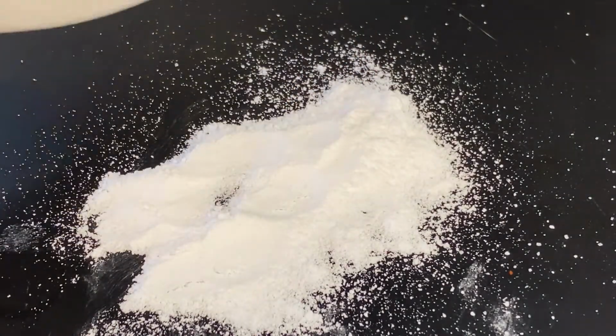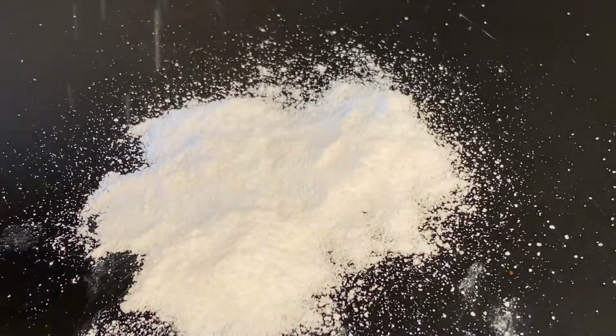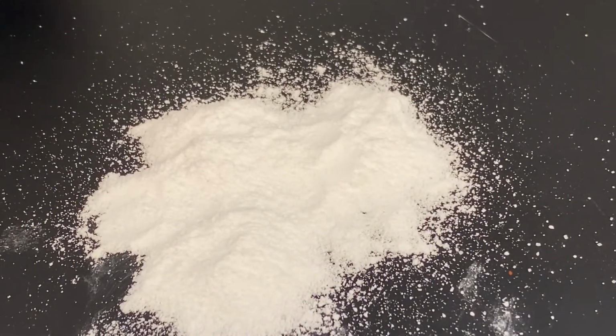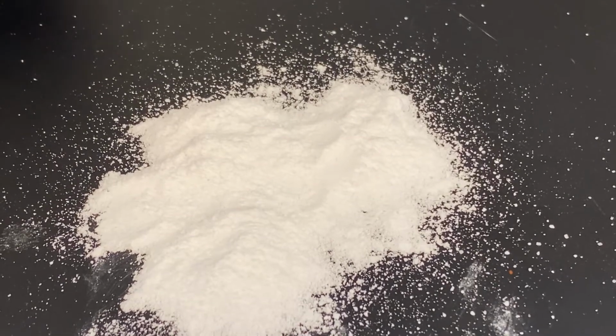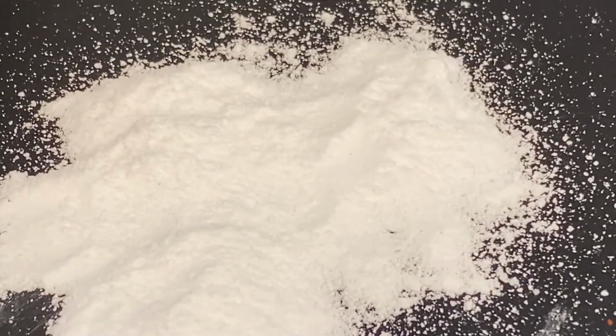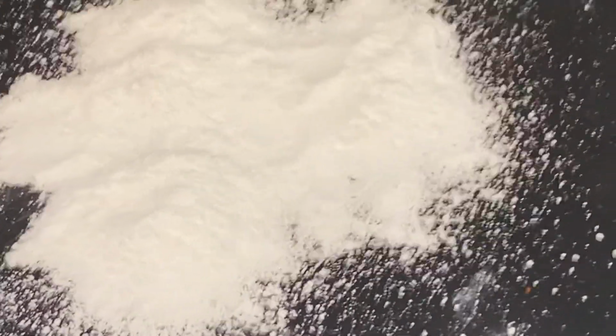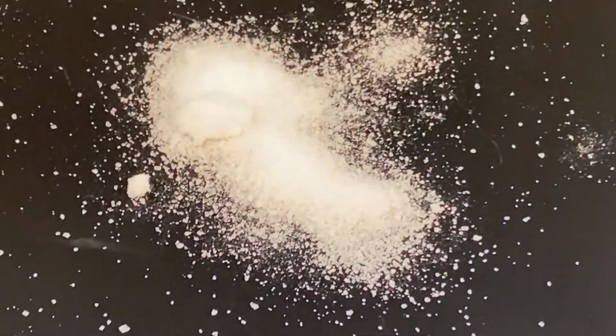Let's pour some more out here. The color has not changed. The color's still white. If anything, it's a little brighter, although I don't see as much shininess in there as I did before. Let's rotate the camera and see if we could catch any light. It's lost some of its luster or shine as opposed to the grains here.